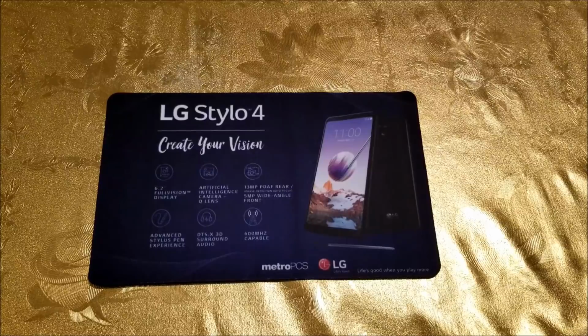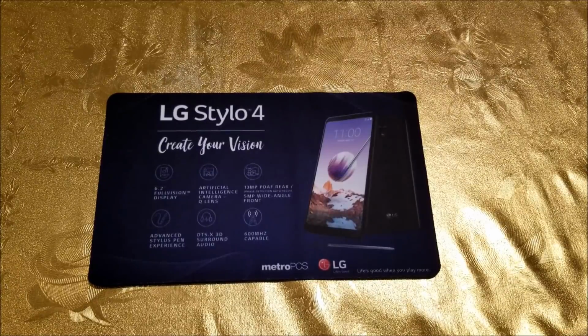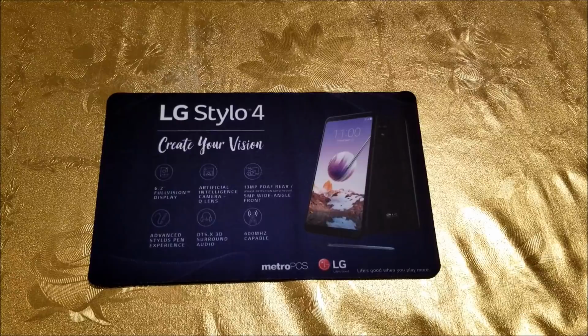Finally, I got my hands on the official specification for the LG Stylo 4 and this unit for MetroPCS. Now, I don't have the phone yet, but we're talking about the main features and the specifications. If you want to see more coverage about this phone, like pricing and when the phone is going to be available, I don't have that information yet, but I will keep you posted.